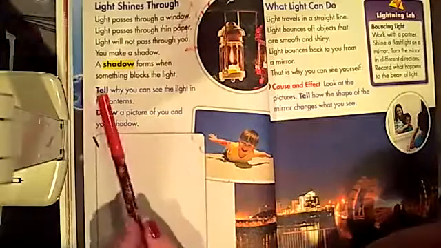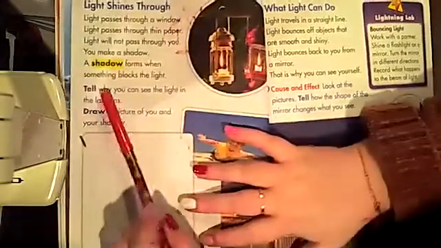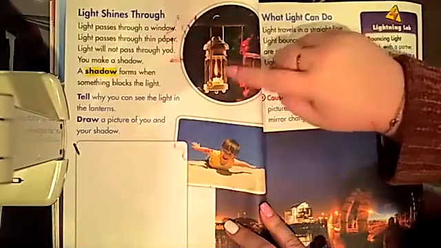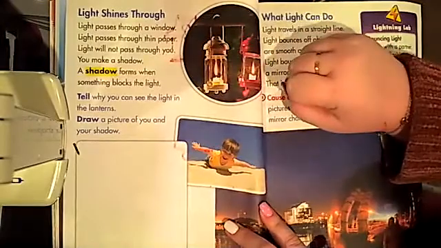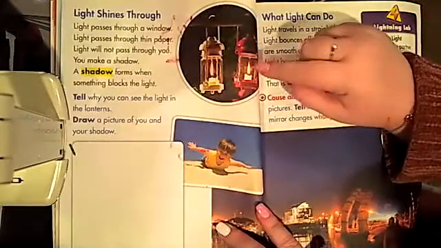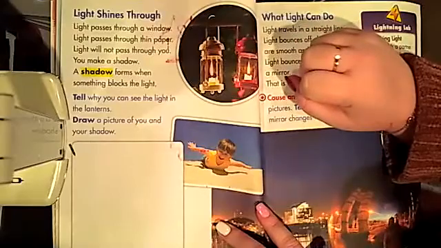So it says, tell why you can see the light in the lanterns. So if you look at this photograph here, why am I able to see the flame or the light in these lanterns? Just go ahead and say it out loud. Yes, you're so smart, first grade. It's because this part of the lantern is glass and it's clear, so it's able to shine through.